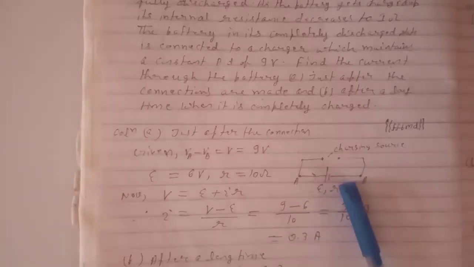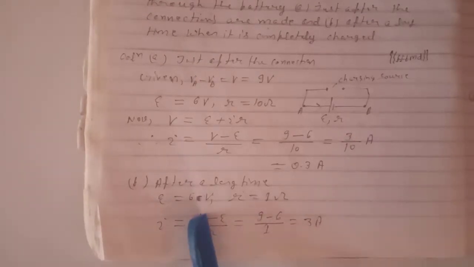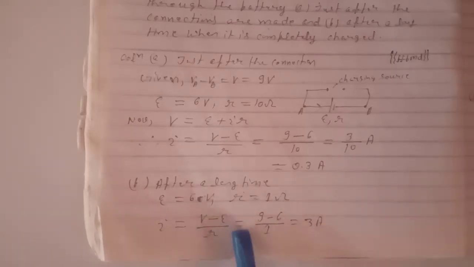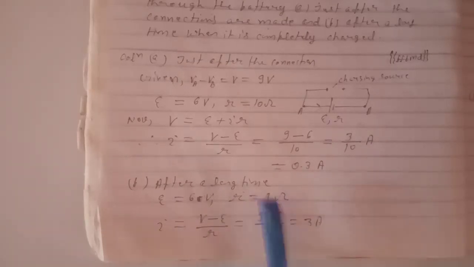Now after a long time, the internal resistance of cell becomes 1 ohm, and E equal to 6 volt. So I equal to V minus E by r equal to 3 by 1 equal to 3 ampere. So after a long time, the current in the circuit will be 3 ampere. Next topic.